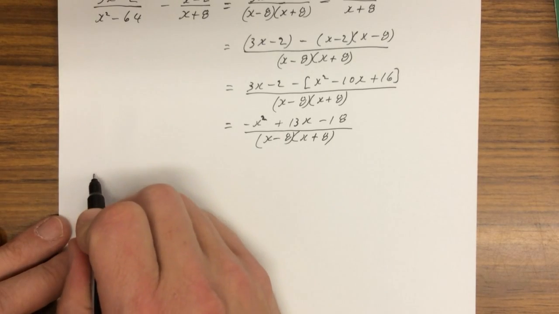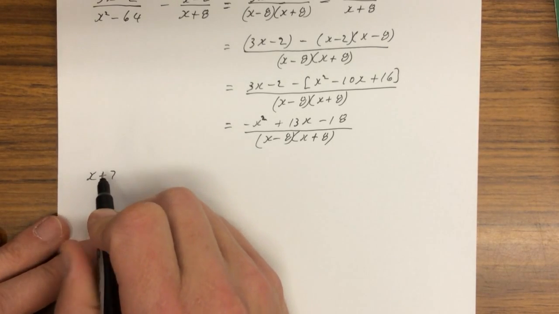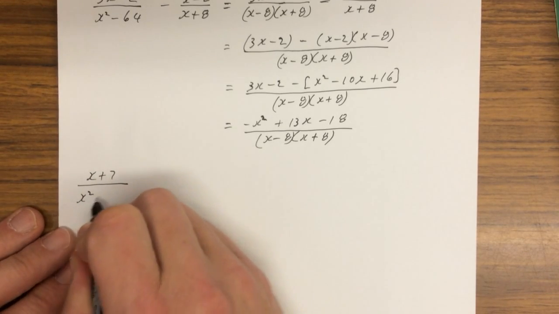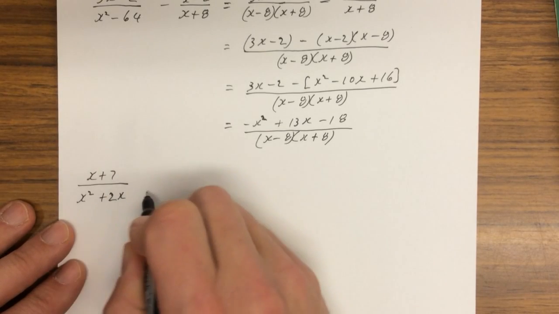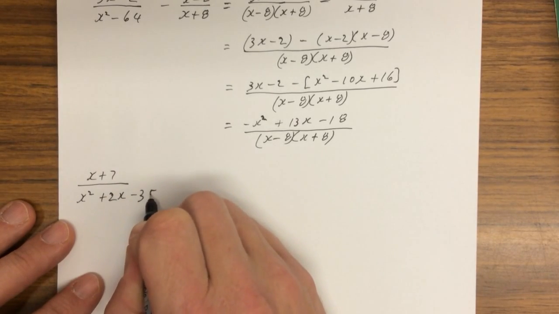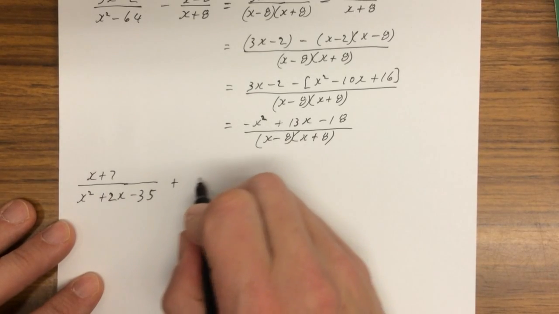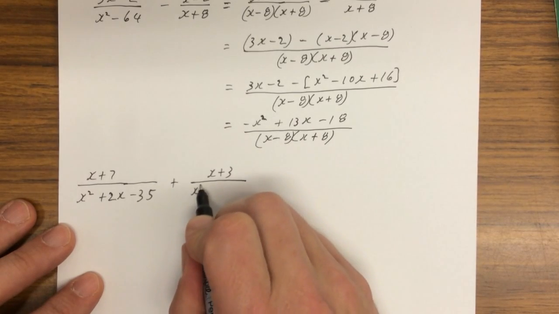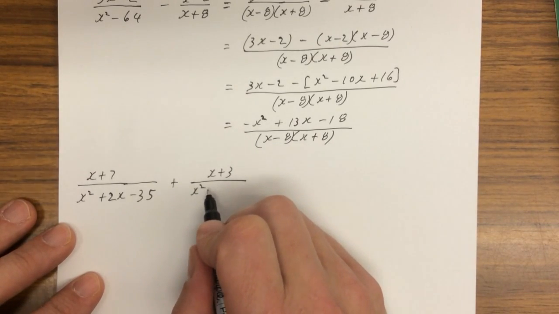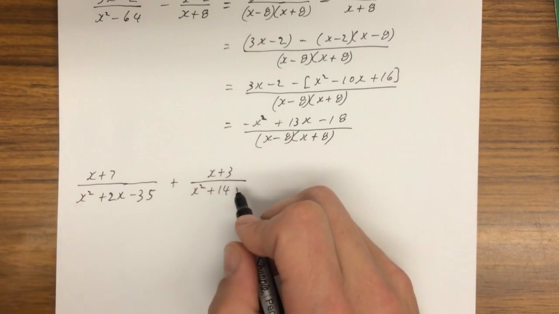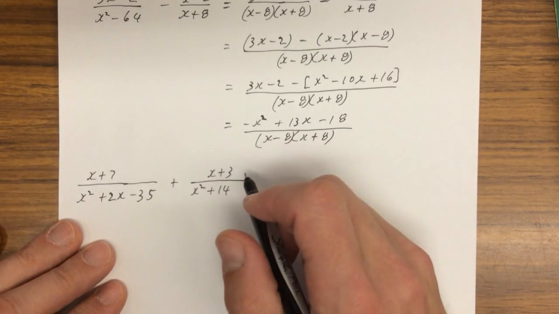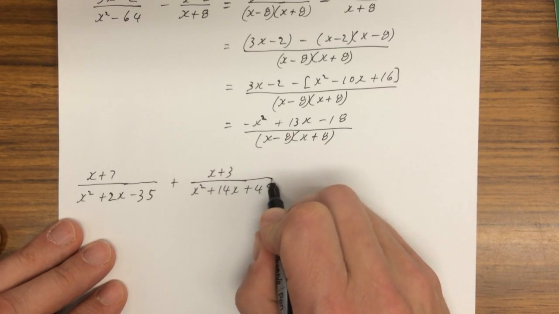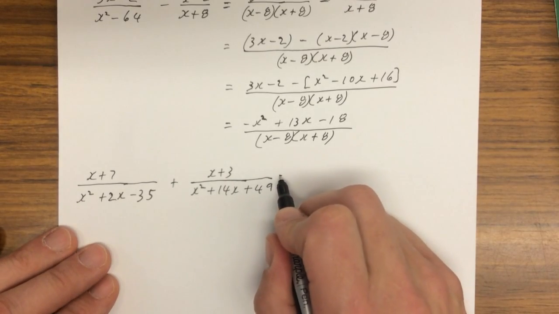And what about this one here? How about x plus 7 over x squared plus 2x minus 35 plus x plus 3 over x squared plus 14x plus 49. Okay, so we're going to factor these.